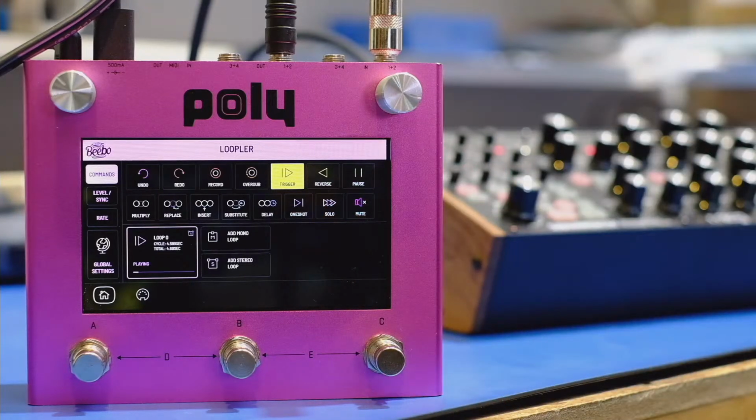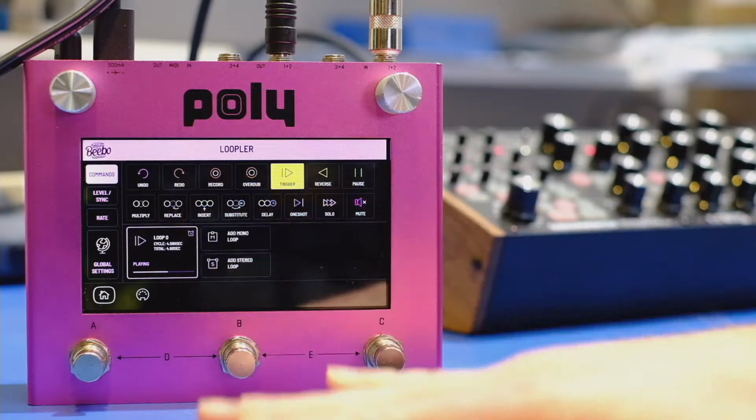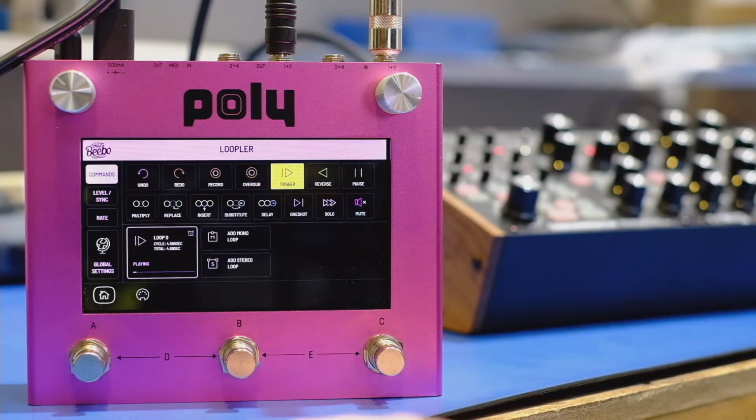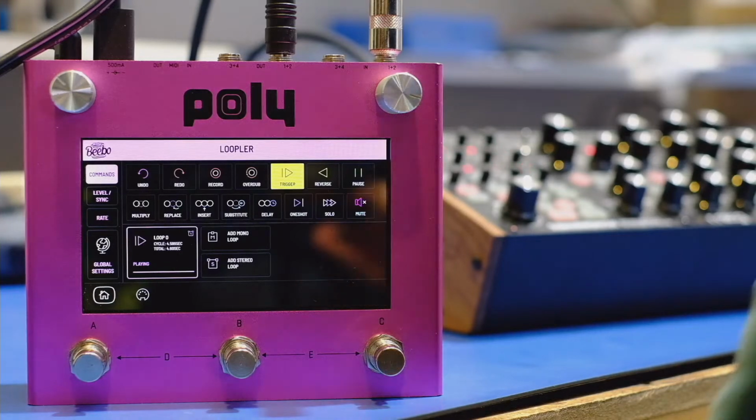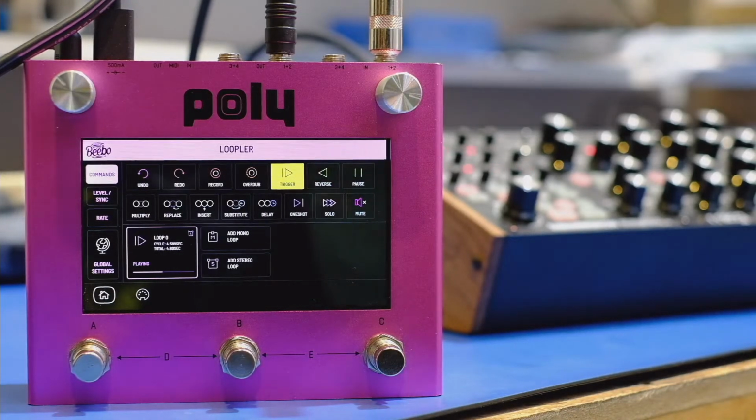So one of the regular things that is going to be asked is how do we map these to MIDI and how do we map these to the foot switches. So I'll just show that now. One sec, I've got some questions from the thingy. I'll glance at those.